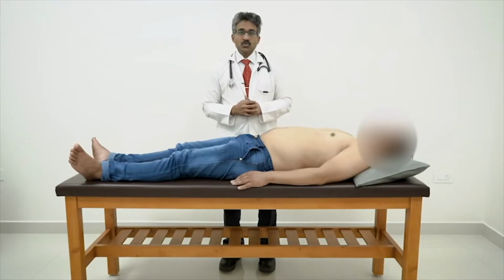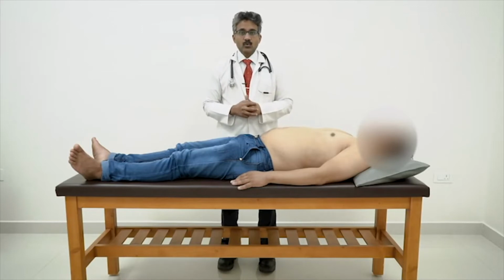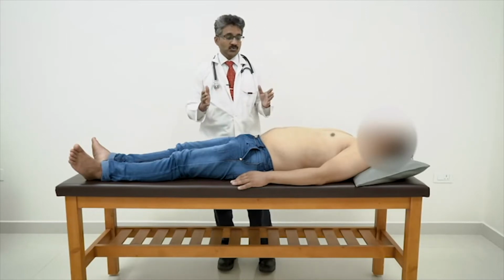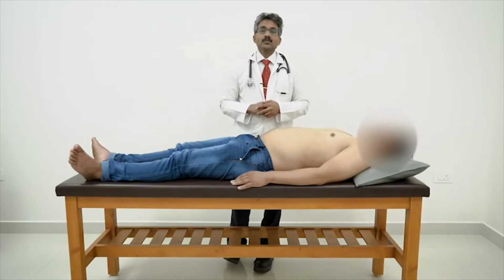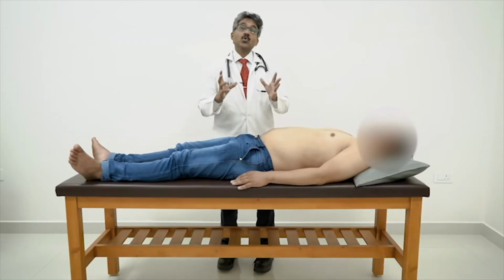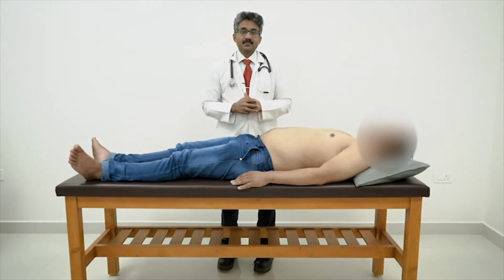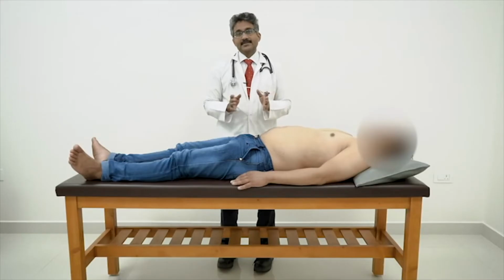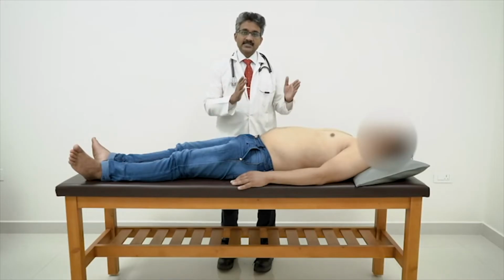Now first let us go to the heart sounds. S1. Why is S1 produced in the heart? S1 is produced due to the closure of the AV valves, the atrioventricular valves. S1 has two components. Mitral valve closure is M1, tricuspid valve closure is T1.